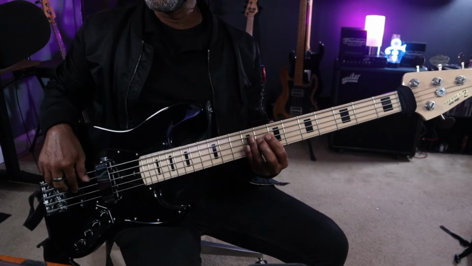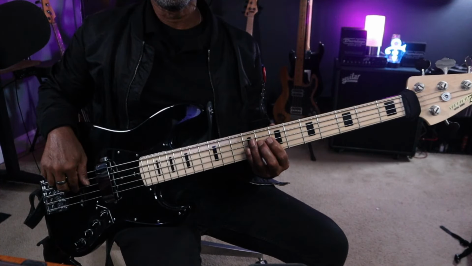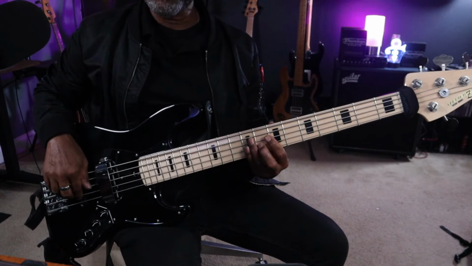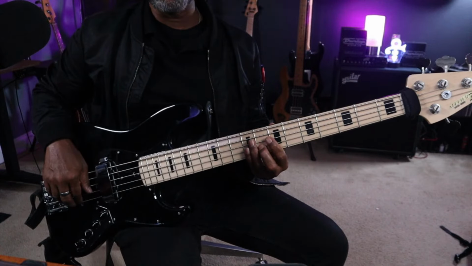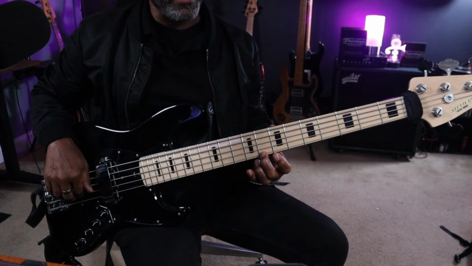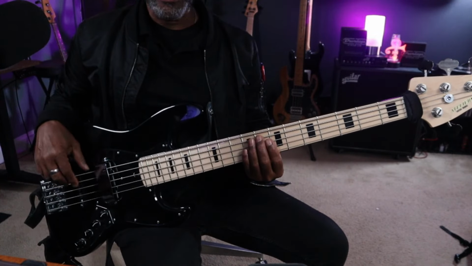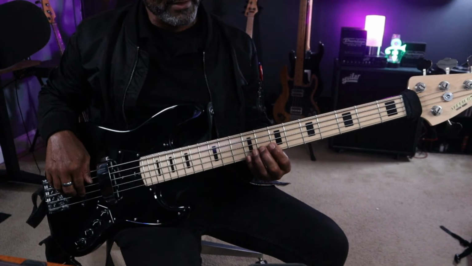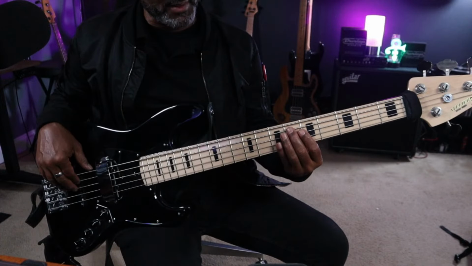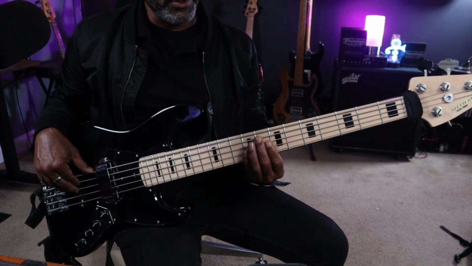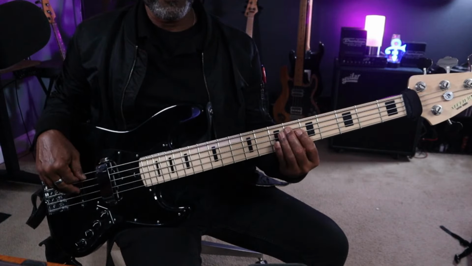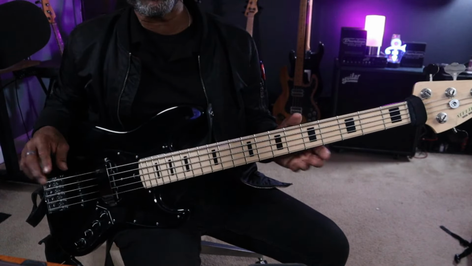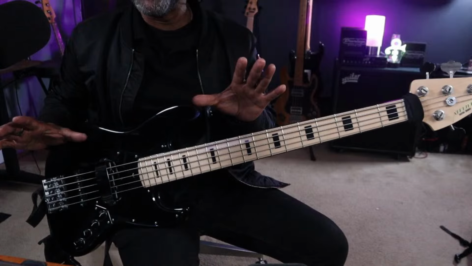So C, F. Now if I go up a 4th again, what note is that? C, F, B flat. If I go up another 4th, I'm at what? E flat. But check this out. Instead of playing the B flat here, I'm going to play it here, an octave lower. So C, F, B flat, what's a 4th up?